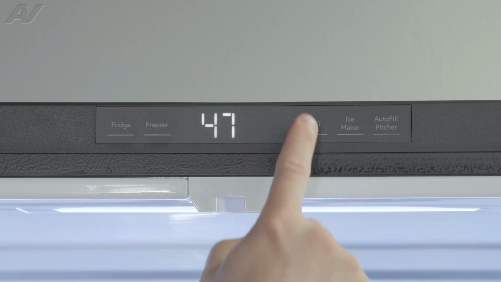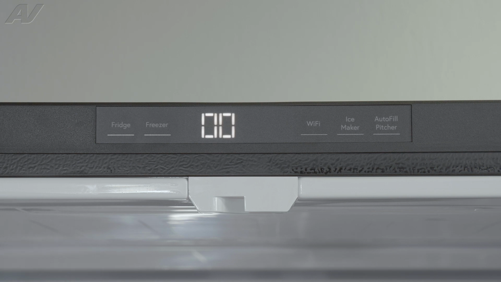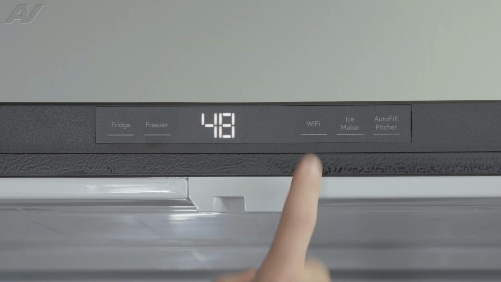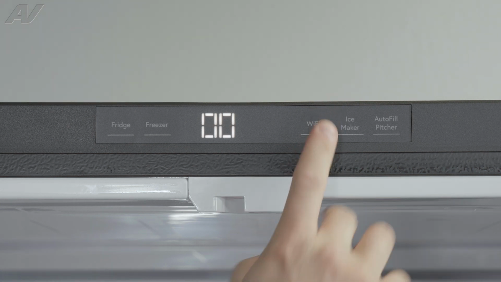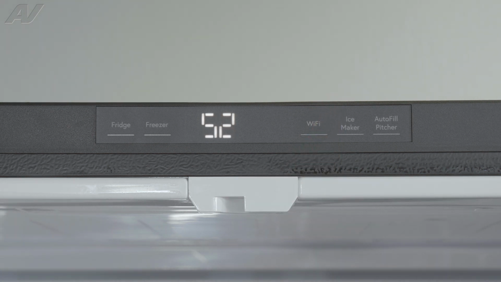Next, I want you to scroll down to numbers 47, 48, 49, and 52. Number 47 is a fresh food fan test. 48 is a freezer fan test. 49 is a condenser fan test. And 52 is a convertible drawer fan test. Upon pressing one of the 3 keys to the right, the display will show the fan speed at low, medium, or high speed.